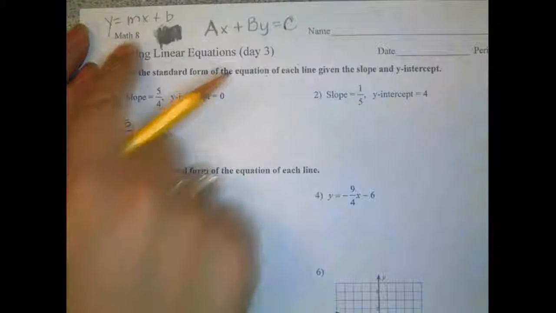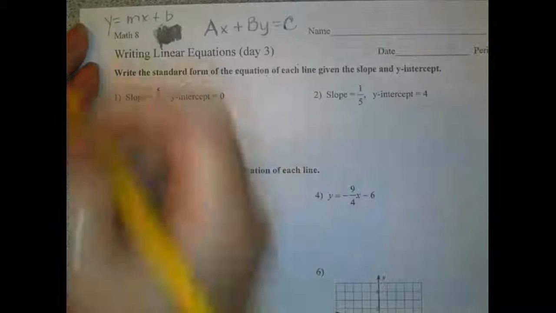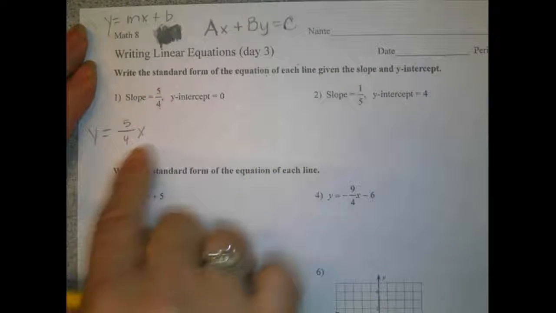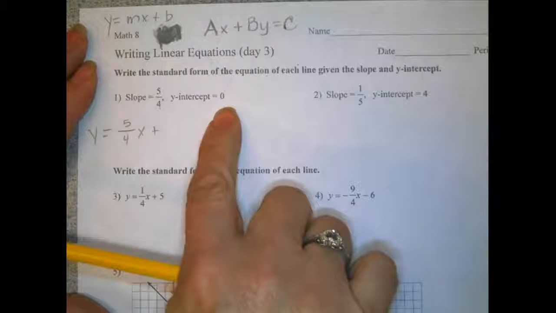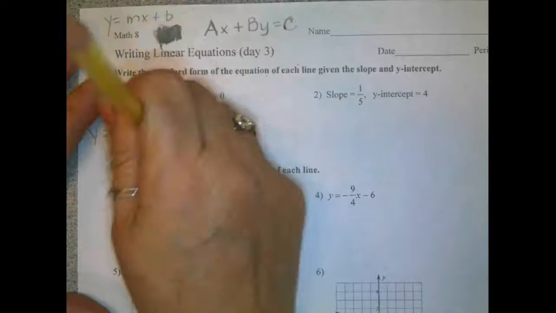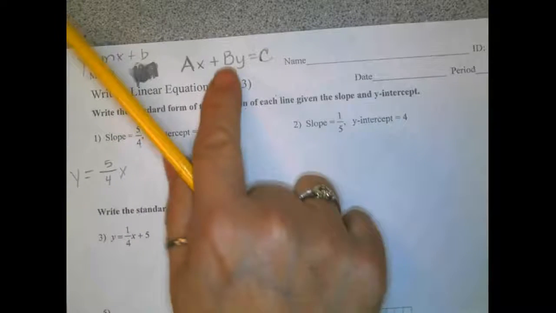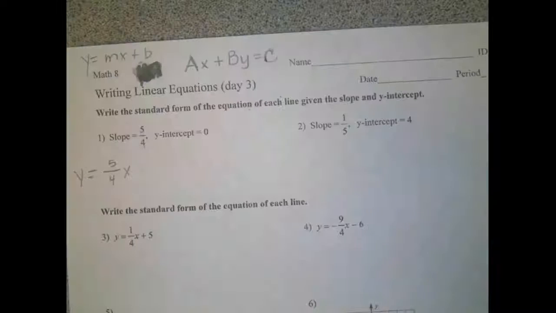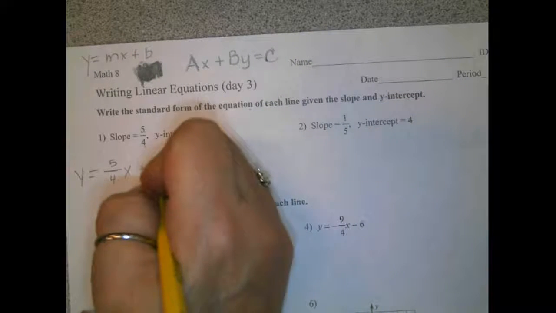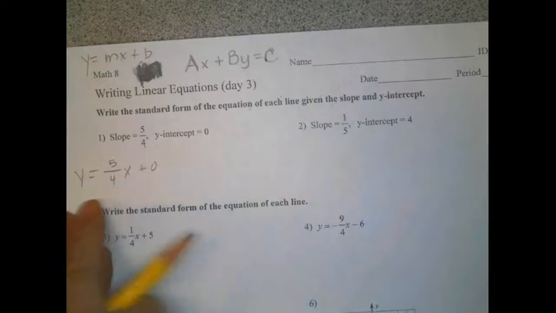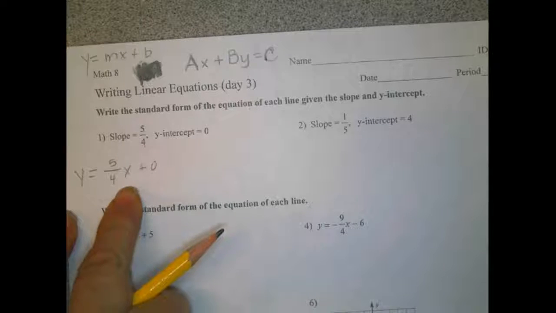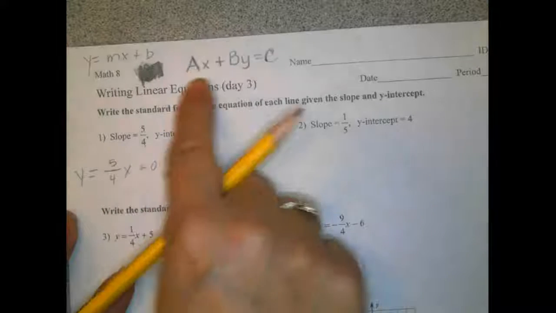I'm going to start with my slope-intercept format, okay? So we're going to say y is equal to mx, and what is my b going to be? 0, so I don't need to put a b. I want it in this format, however. I want it to equal 0. So because I want it to equal 0, I am going to add that 0. So I have it in slope-intercept, but I don't want it in slope-intercept form. I want it in standard form.